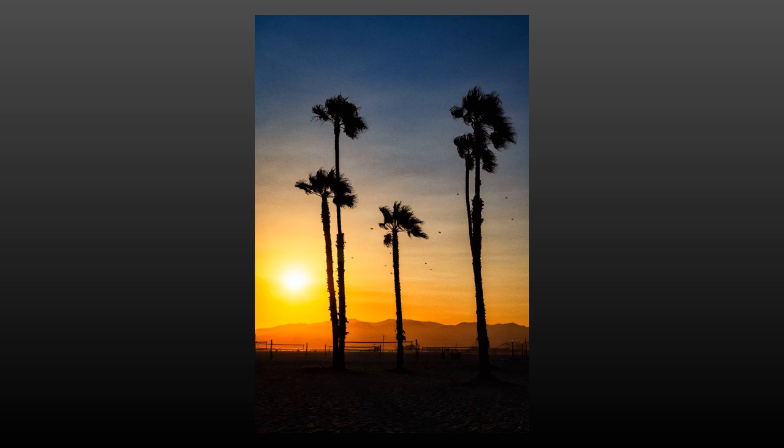And here's the silhouette that I took on Santa Monica Beach. I really loved how the leaves of the palm trees were blowing in the wind, and having the trees in the silhouette, the focus is purely on the shapes, and it also shows the strength of the wind.